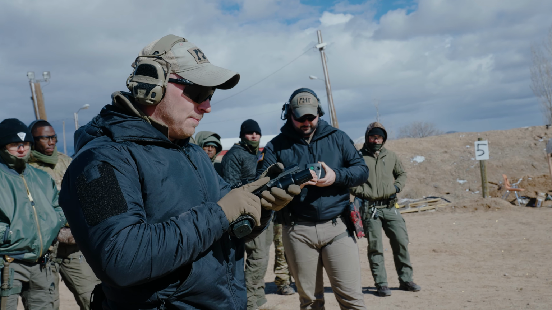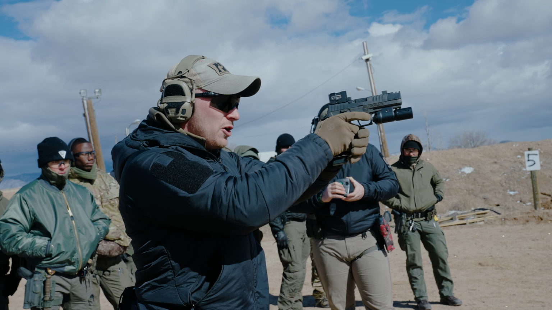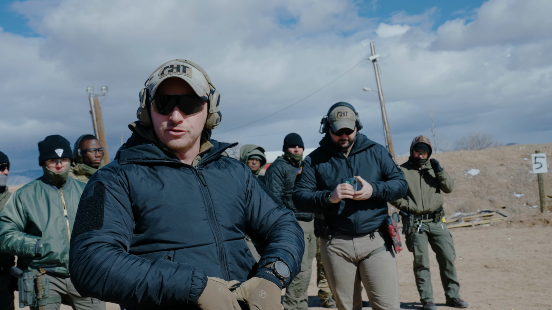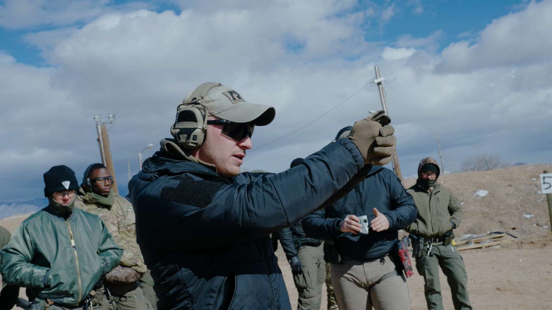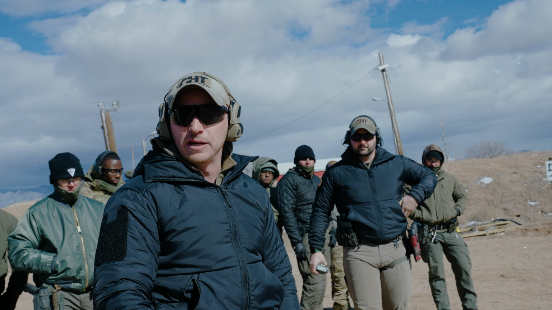And again, it's starting up on target 1. You can also do this command drill with rifle to pistol transitions. I'm up on target 1. As soon as I get that first beep, bang, transition. Next one, I'll be ready to go bang with the pistol.